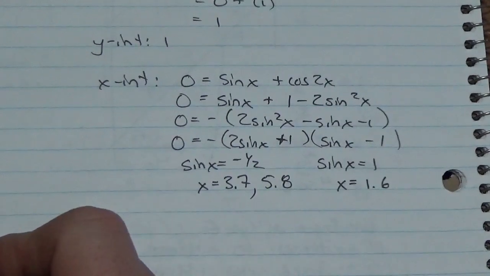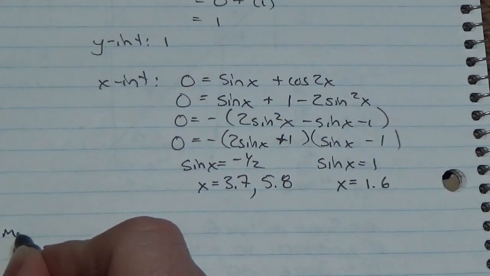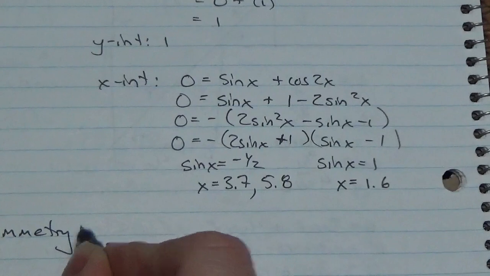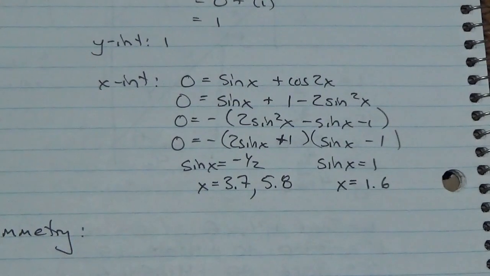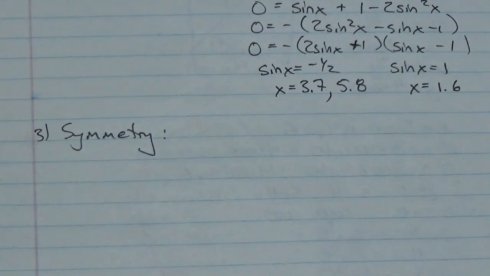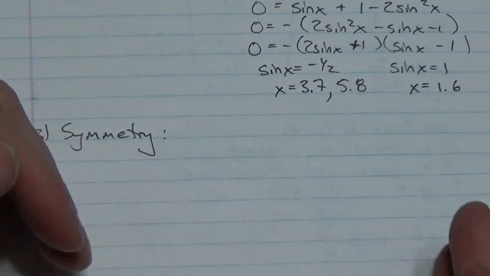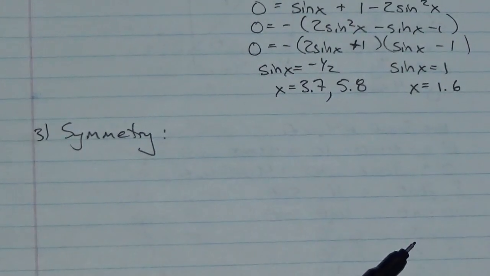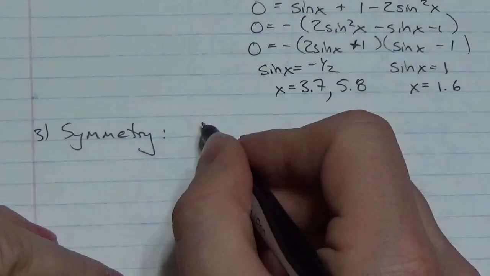So now, number 3, let's take a look at symmetry. Now, this really isn't going to be that big of an issue for us. Whoops, sorry, you can't see that. Mostly because my domain isn't symmetric about the origin. I am from 0 out to 2 pi, so it doesn't really even matter what the symmetry is, but let's just take a look at it anyway.